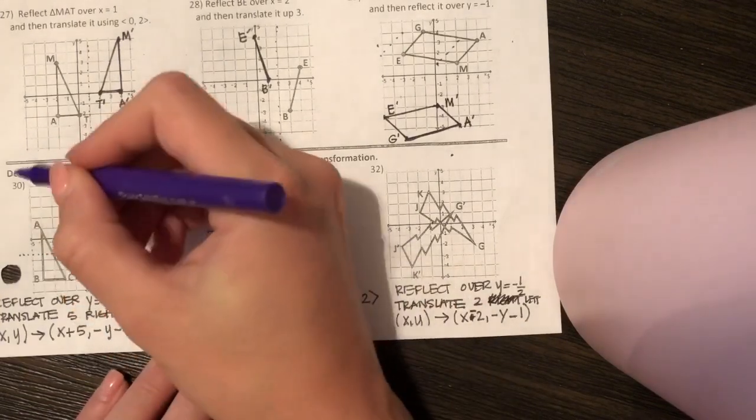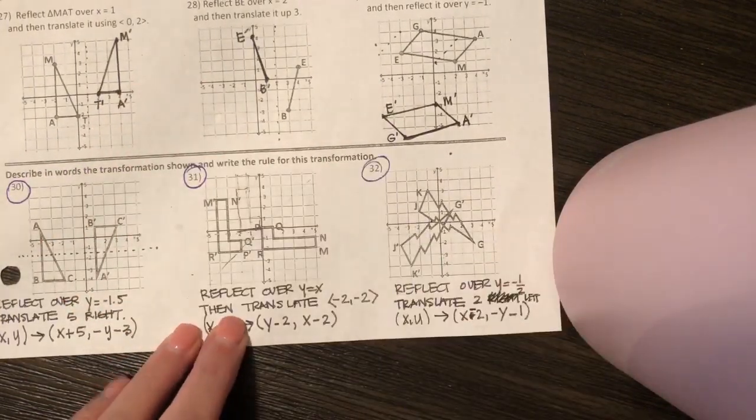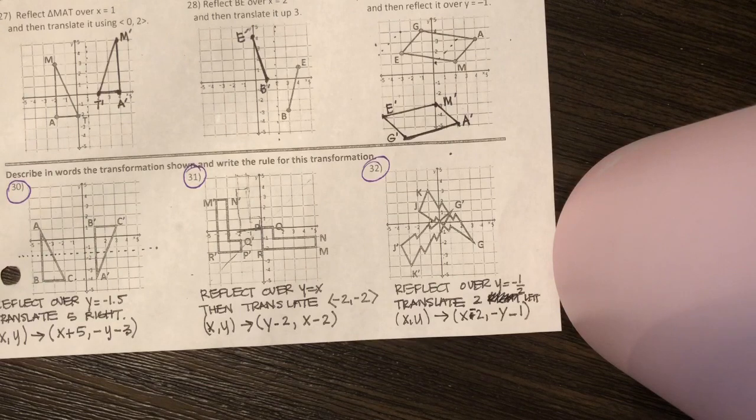With these, when you're coming up with those rules, make sure you reference that video. Okay, I'll see you guys tomorrow for any additional questions.